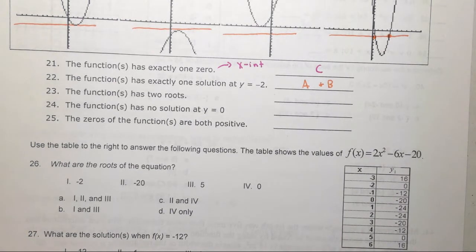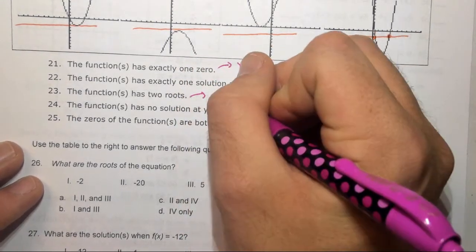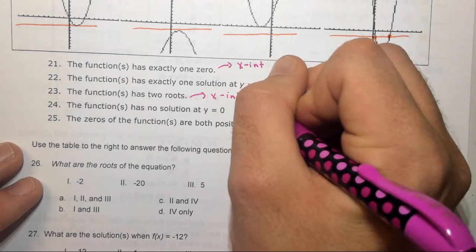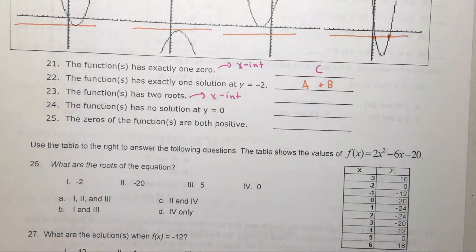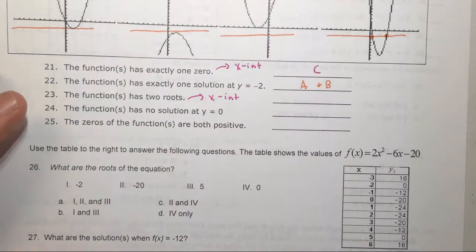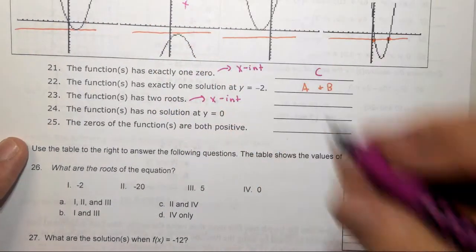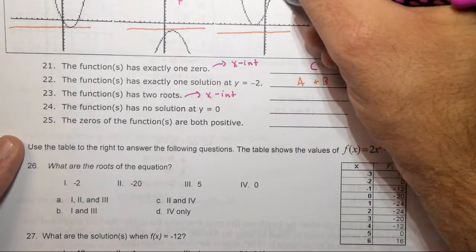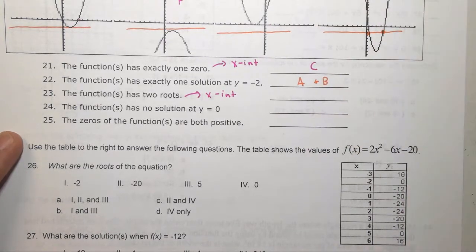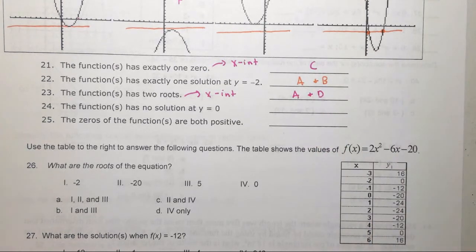Number 23, which one has 2 roots? Well, again, there's another word for roots. Roots is just another way of saying x-intercepts. So, which one has 2 x-intercepts? I have 1, 2. A, you're so good. B has, you suck, B. You're out. C we already figured out has 1. D has 1 and 2. So, my answer choices are A and D.